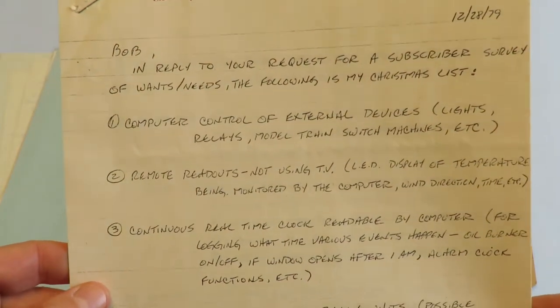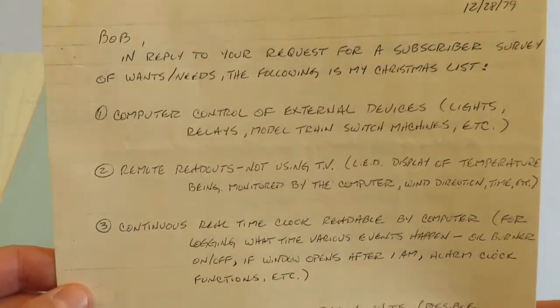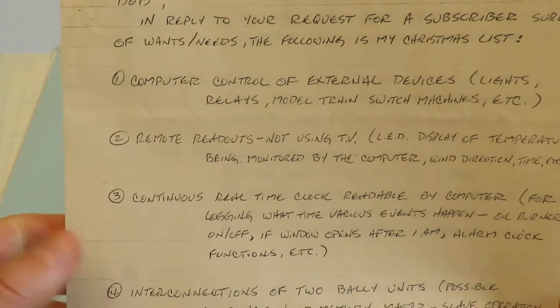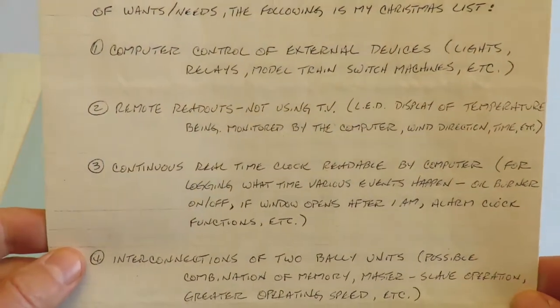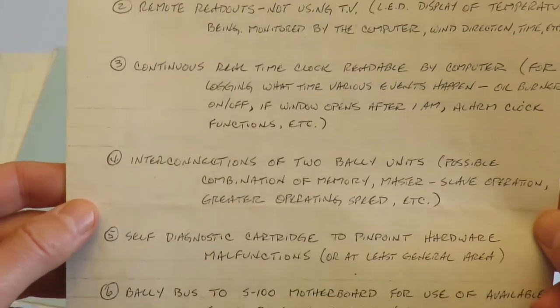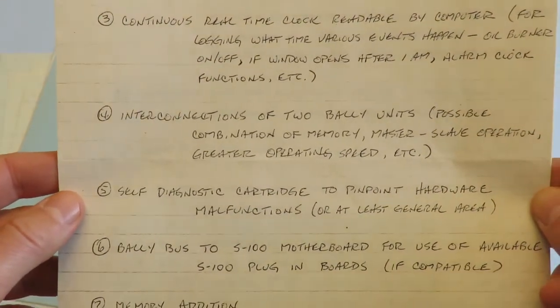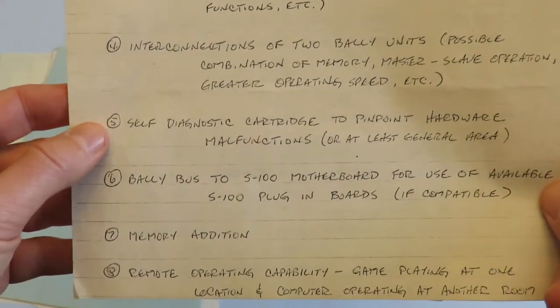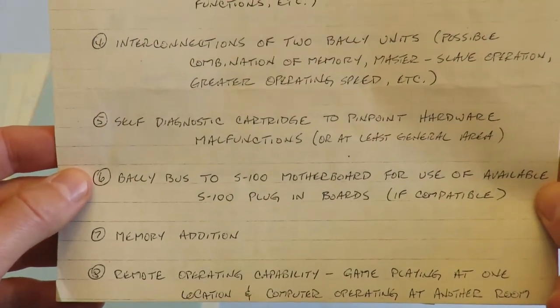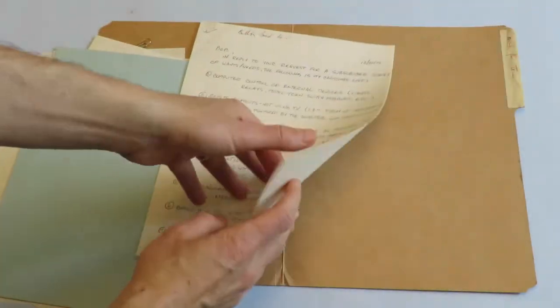Computer control of external devices. I'm not sure why people wanted that so badly back then, but they did. Remote readouts, not using a TV. Now, why you'd want to go in the opposite direction of using a TV, I don't know either. Continuous real-time clock readable by computer. Interconnections of two Bally units. Self-diagnostic cartridge. Bally bus to S100 motherboard. Memory edition, remote operating capability.